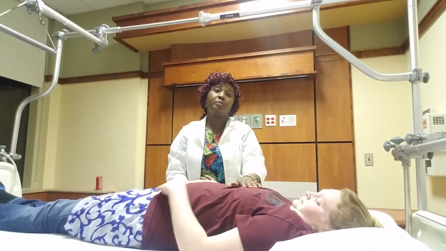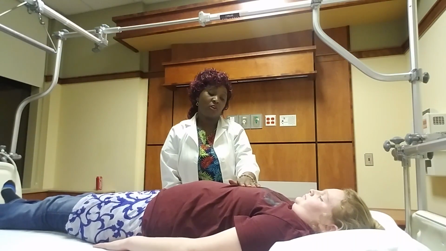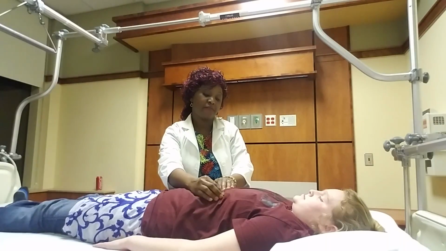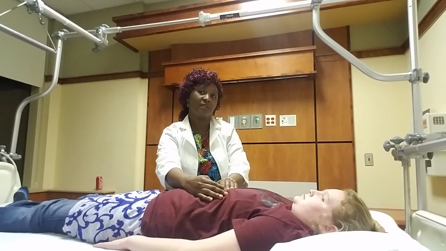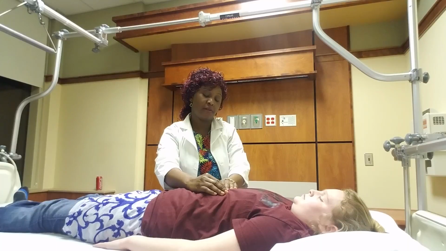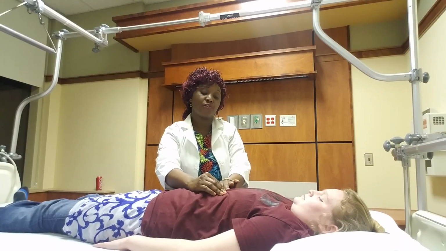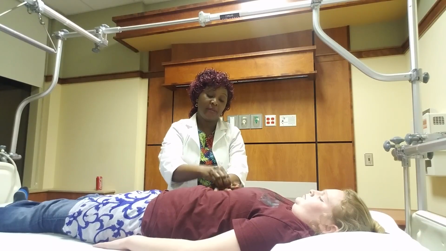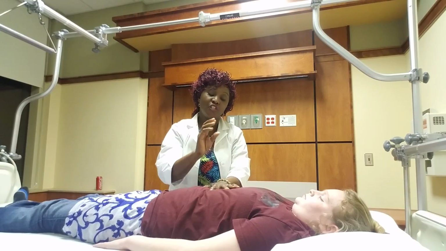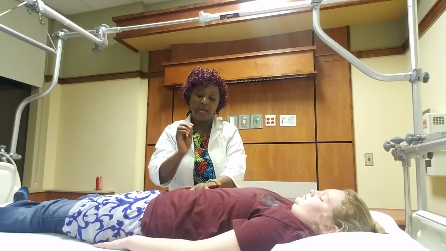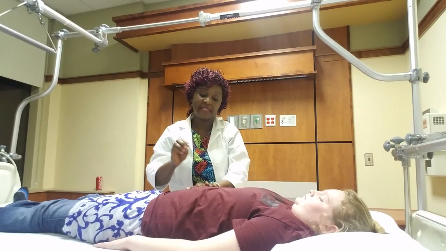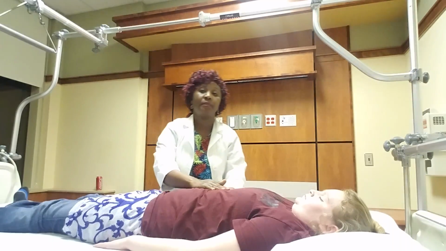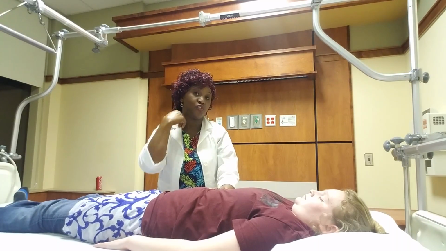Also on percussion, I'm going to listen for what is called the gastric air bubble. The gastric air bubble is usually, I will have to go through the left anterior part of the rib cage, the left lower anterior rib cage, and down to the left epigastric. In the middle here, you will hear a dull, low-pitched sound in comparison to the tympanic sounds of the rest of the abdomen. So that's where the gastric air bubble is usually heard.